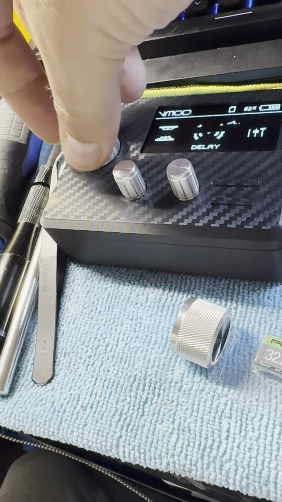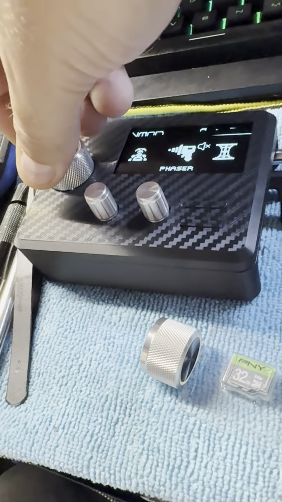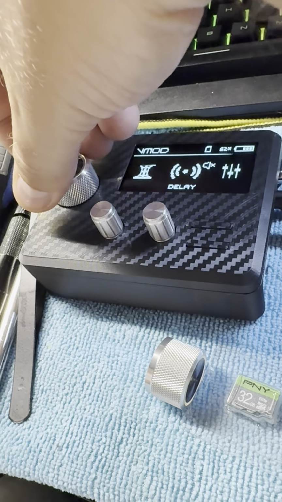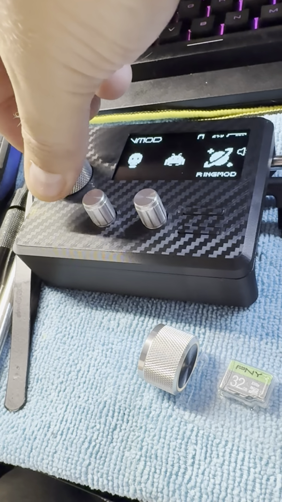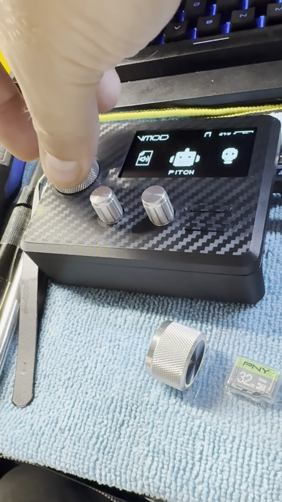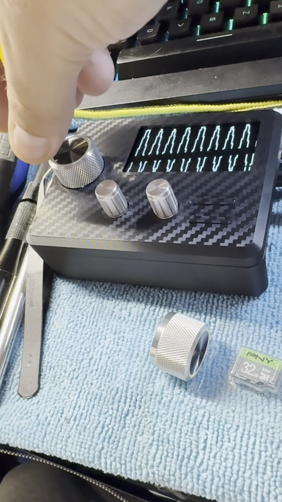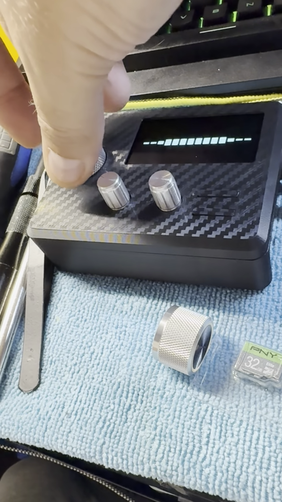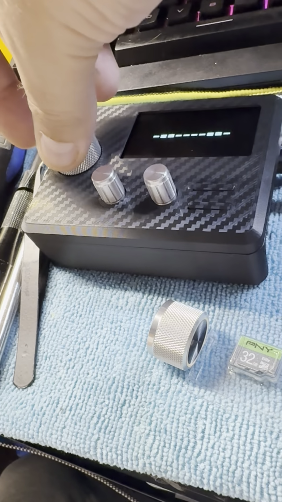But you have several effects. Phaser, flanger, delay, chorus, ring modulator, bit crusher, overdrive, and pitch shift. And then we have our wave player. We have our visualizer, so you can change this to kind of fit your vibe or whatever.